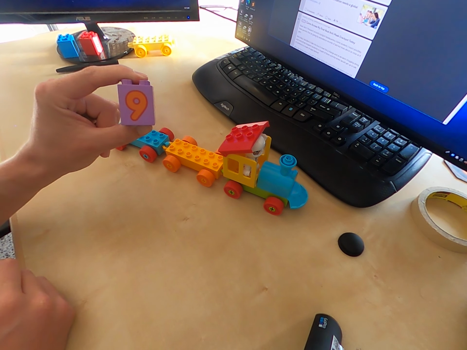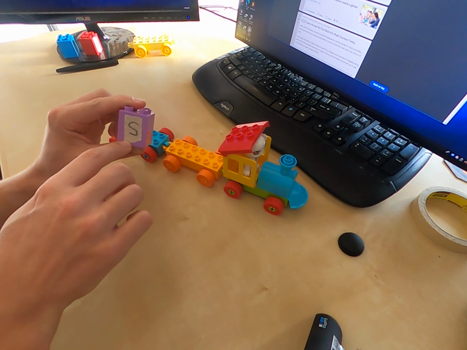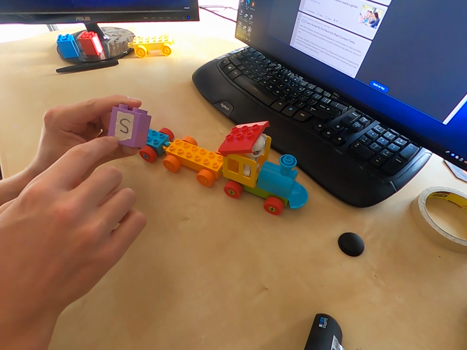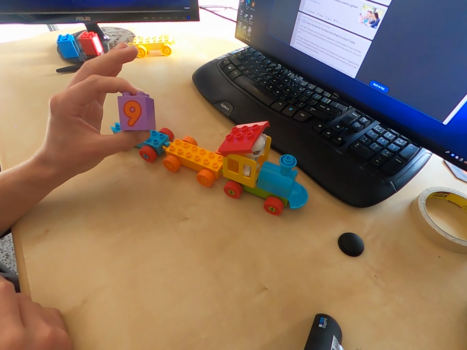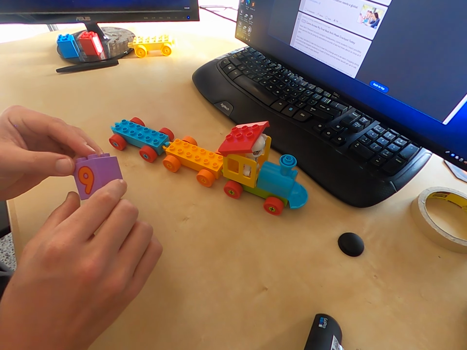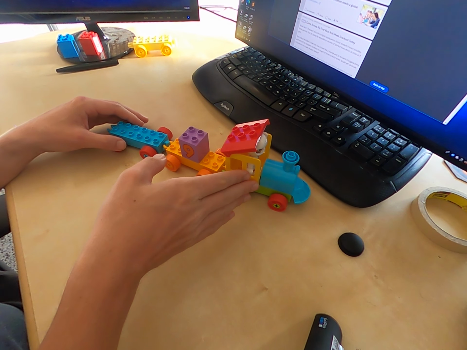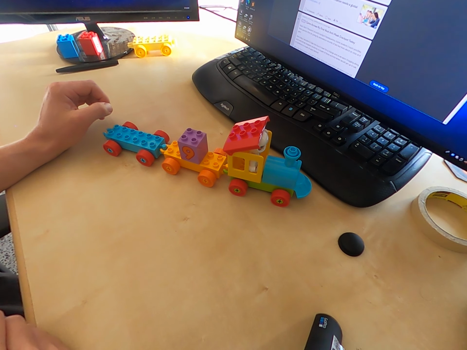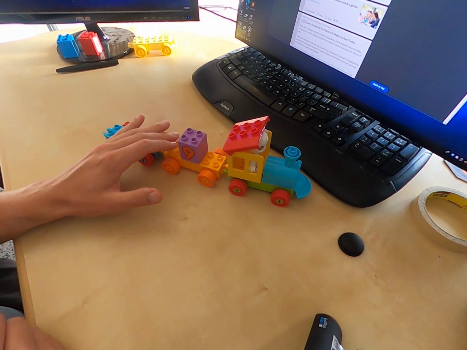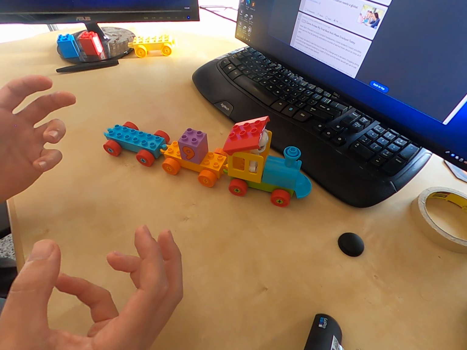So we're going to use numbers for now. That's called an integer. And then the S would be called a character or a string. But we're going to use the number 9, the integer number 9, okay? And we're going to attach the number 9 to this car. Now, there's a few things to think about when we attach it to this car.